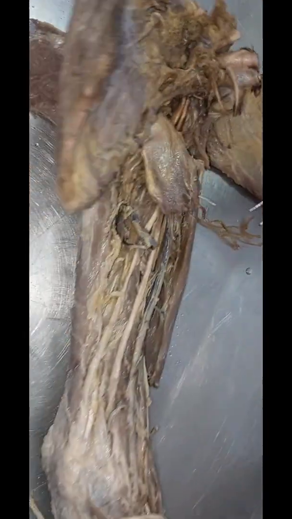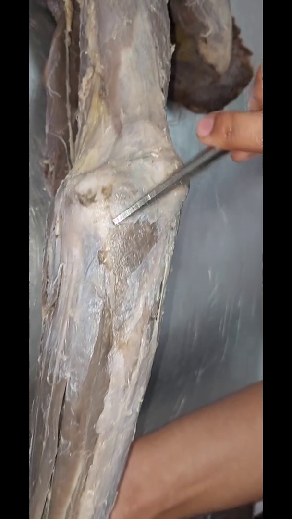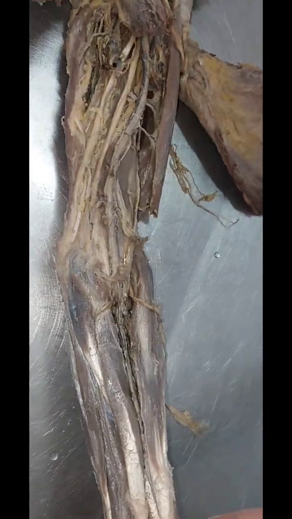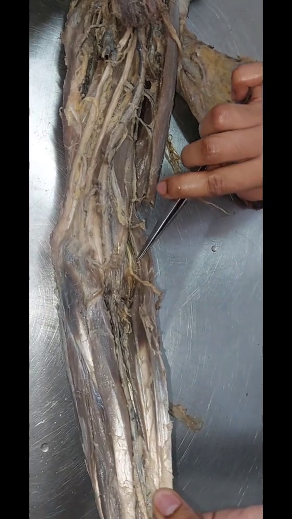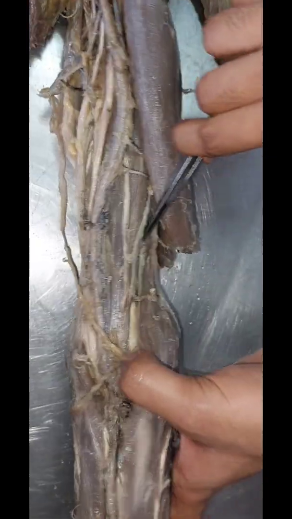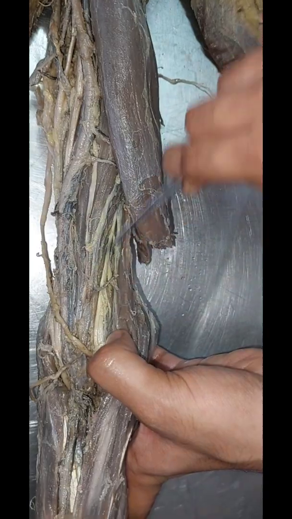It also gives off a branch to anconeus. On the lateral side of the arm, it gives off a branch to brachioradialis and the lateral part of brachialis.